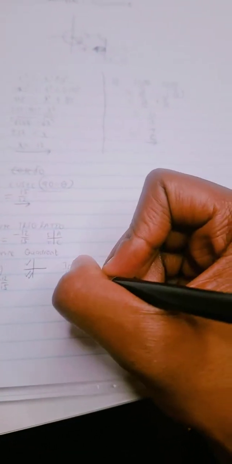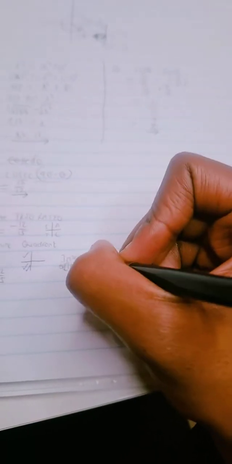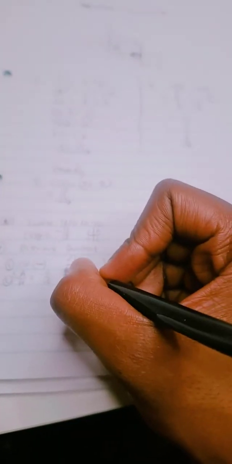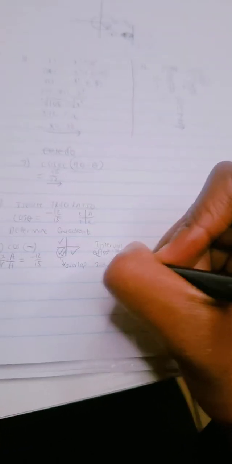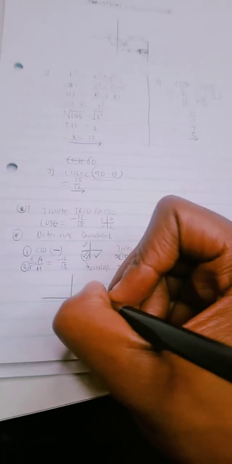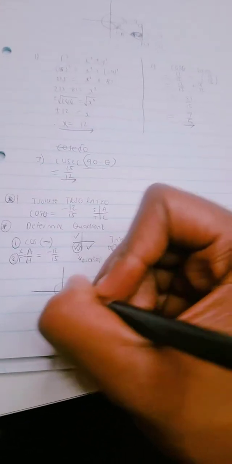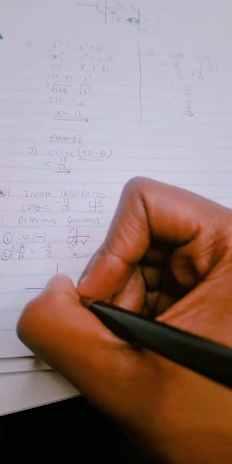Now we check with the interval: theta is an element of 180 to 360. We tick for that as well. Which quadrants? Quadrant 3 and 4. Then we decide on the quadrant overlap. The overlap is happening in the third quadrant. So now we can go and sketch the terminal arm here.